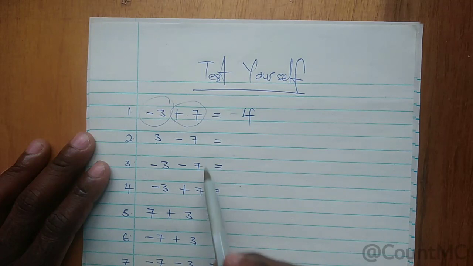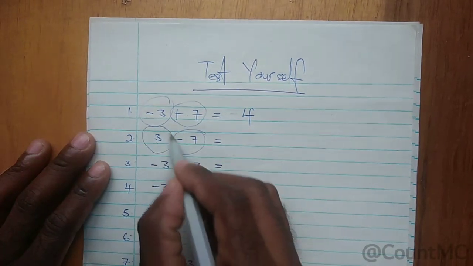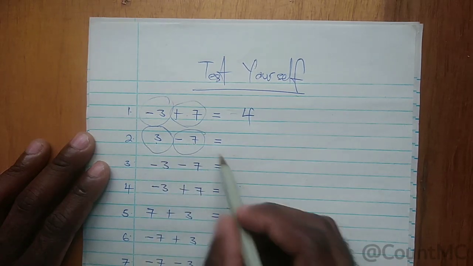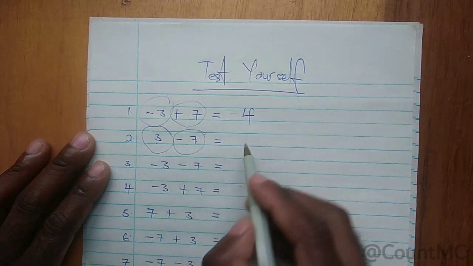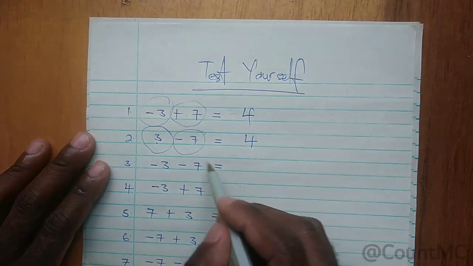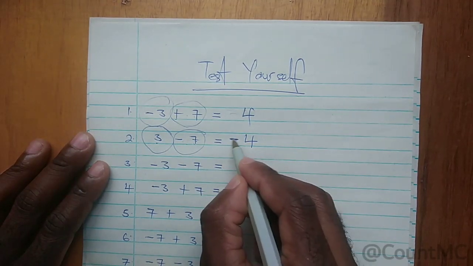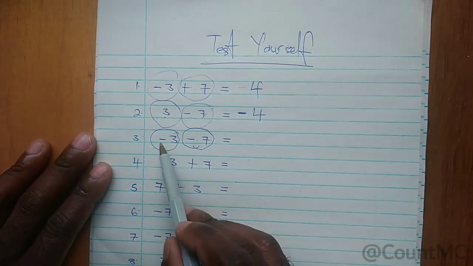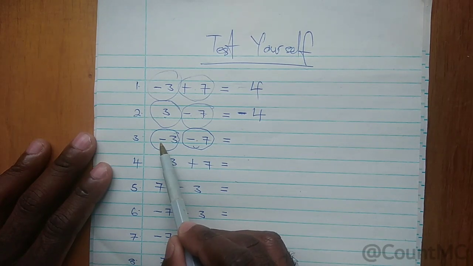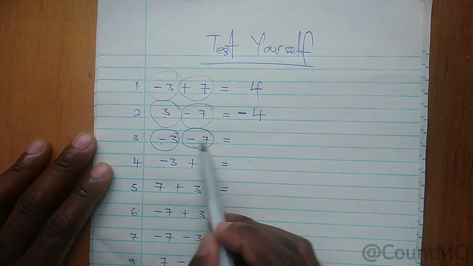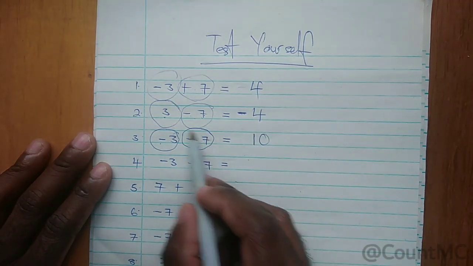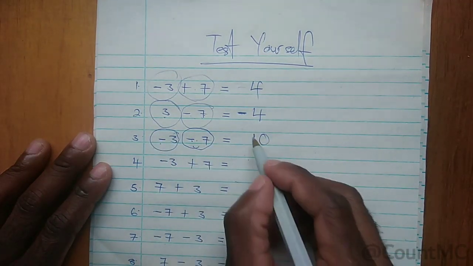Next, 3 minus 7. The signs are different, so I'm supposed to subtract 7 minus 3. I get a 4. What's the sign of the big number? It's minus. Minus and minus, the signs are the same. If the signs are the same, you're supposed to add. 7 plus 3, I get a 10. What's the sign of the big number, or what's the common sign? It's minus.